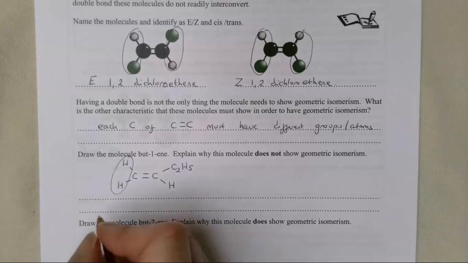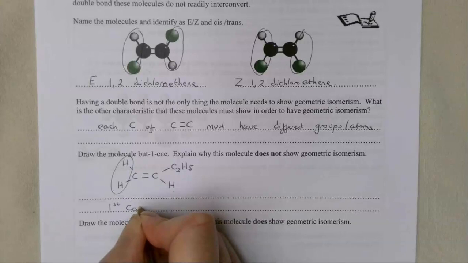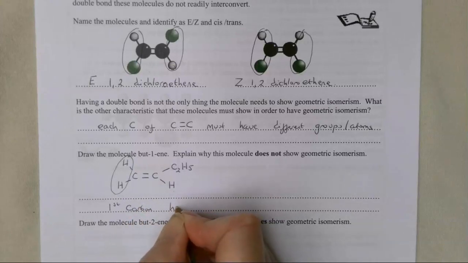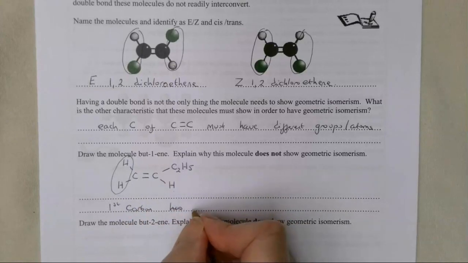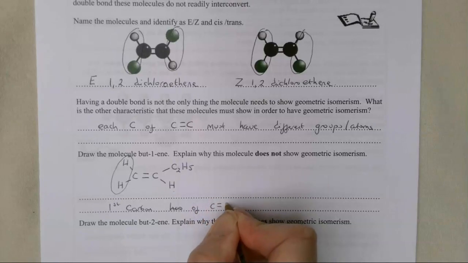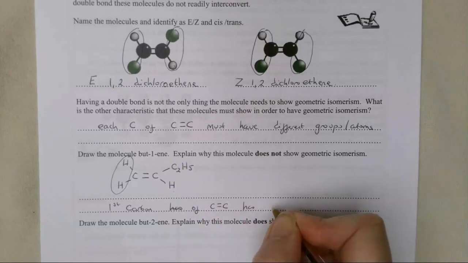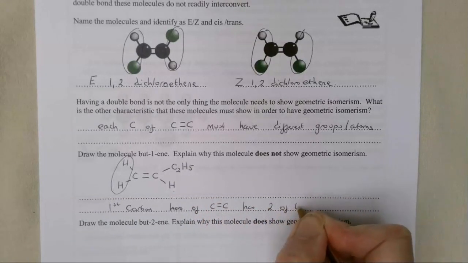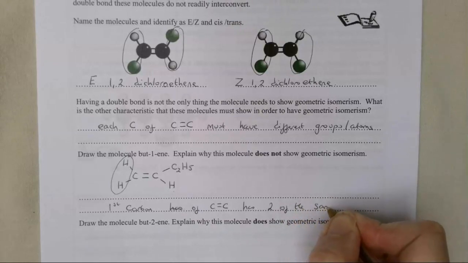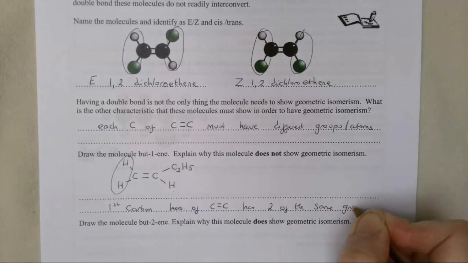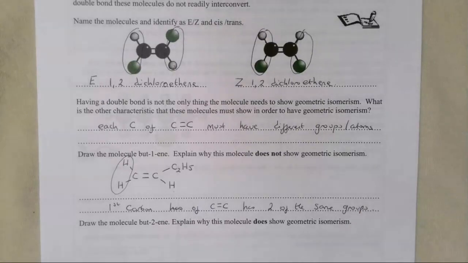So it does not show geometric isomerism because the first carbon, or the first carbon I should say, of the carbon double bond carbon has two of the same groups, or two of the same atoms on there.